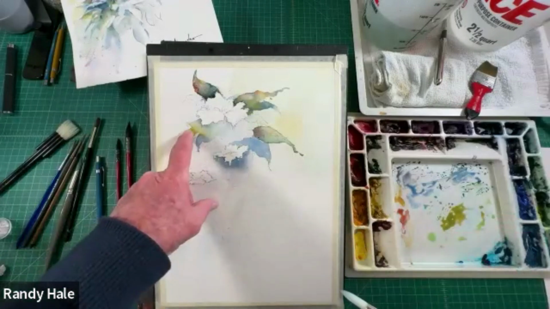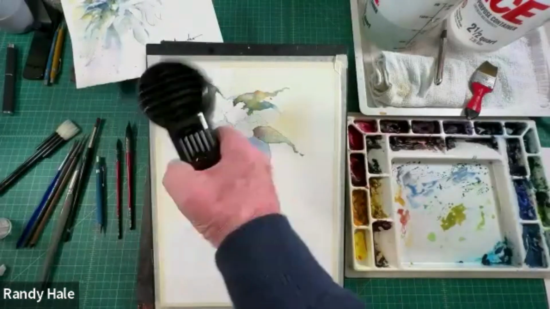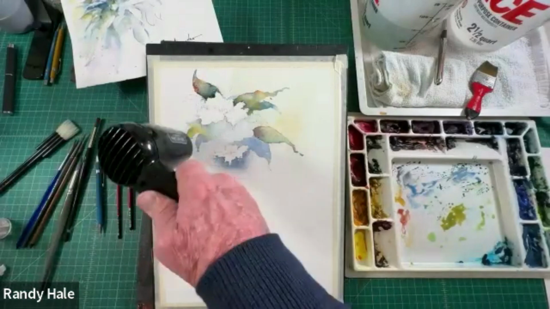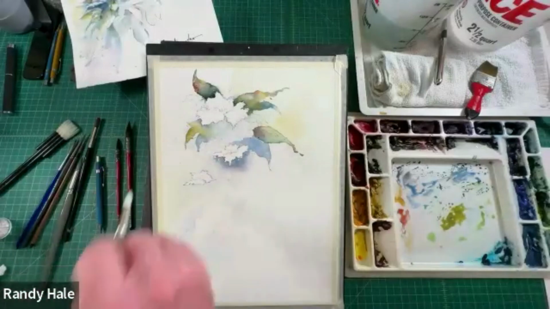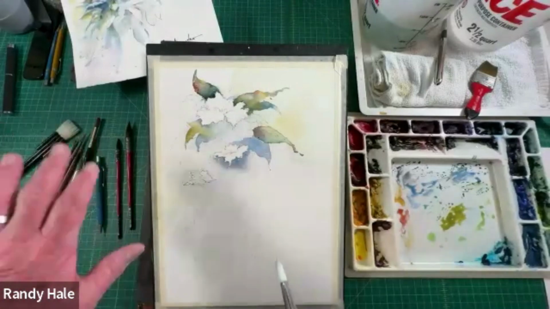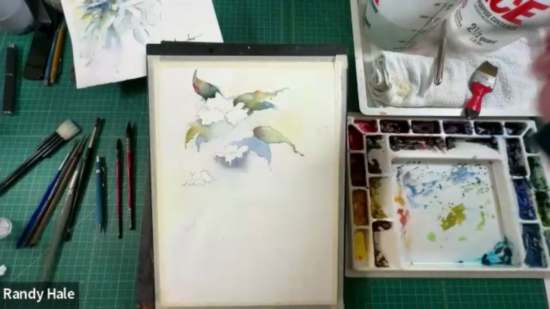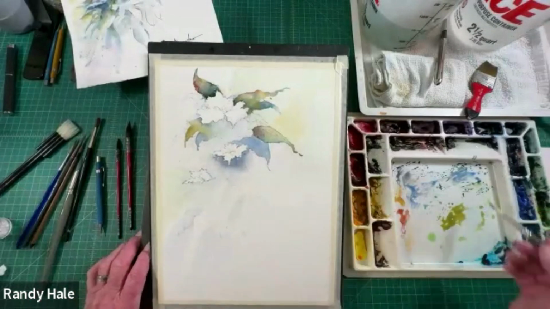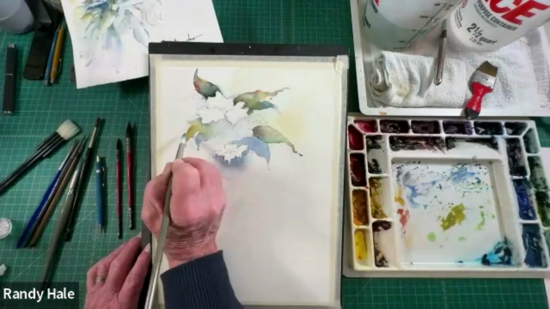All right, I've got a space over here. I think this is dry, but I'm going to take my heat gun and just give it a shot of heat just to make sure it doesn't run into that shape, because I want the adjacent shape that's coming out beyond this to feel like it's farther back, way back. And that means it's got to be very transparent and very pale, just barely there. So I'm just going to barely use a little bit of cobalt. I might add just a touch of green to that, but it's going to have a real transparent effect.